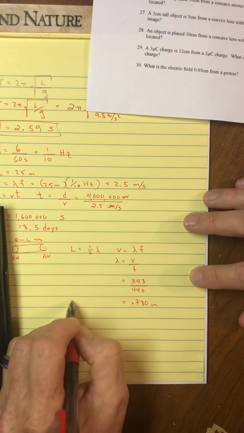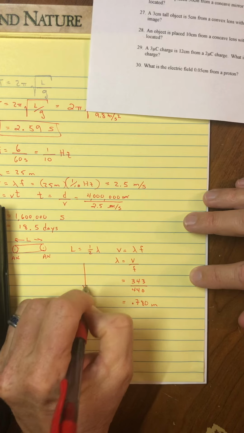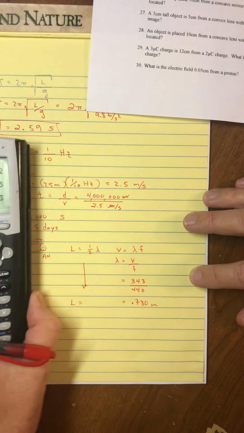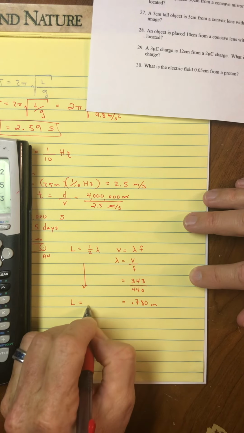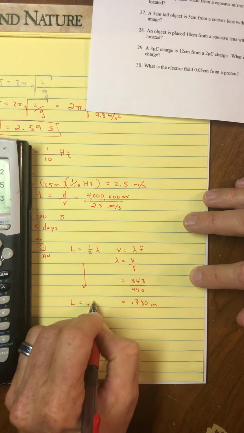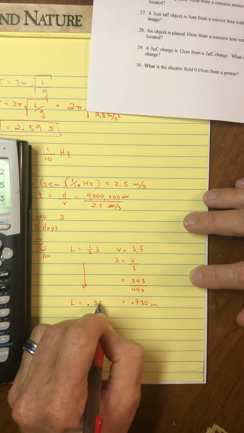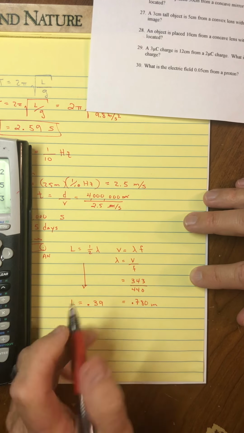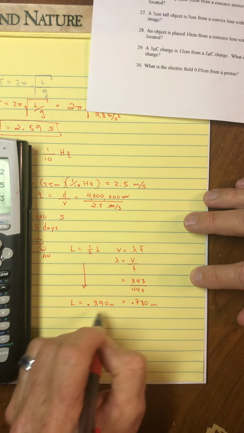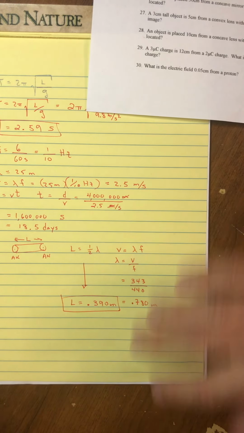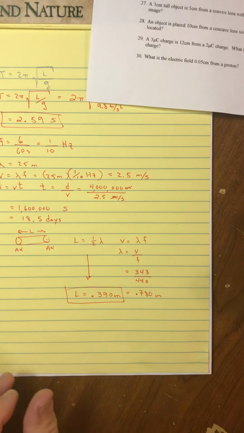And so then if I take half of that, I will get a distance of 0.39 meters. Yay. Okay. So there's those two things to put together.